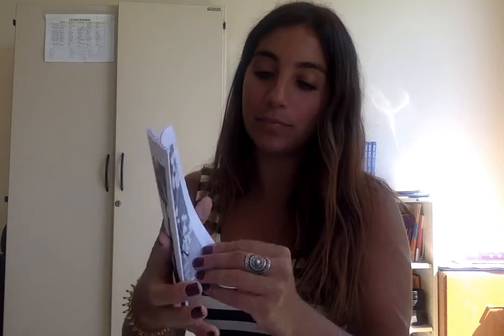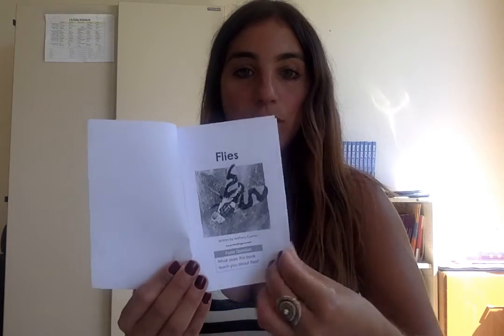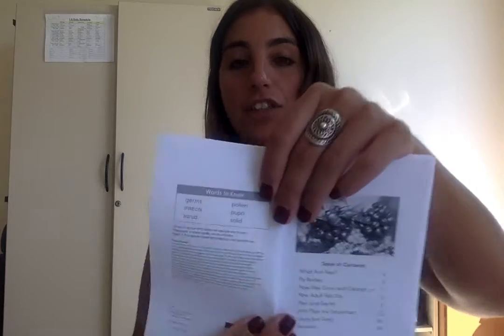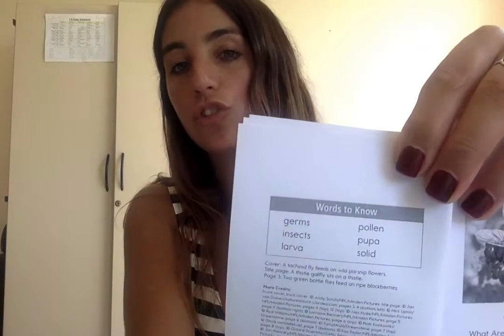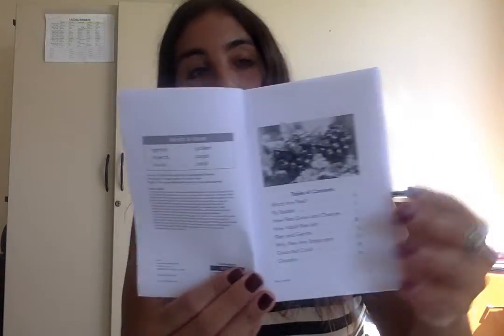The first thing we're going to do is look at our book. This is the book Flies. We're going to open this page here, which is our second cover page, the third page here, and we come back to our words to know. Okay, our words to know. We have the word germs.